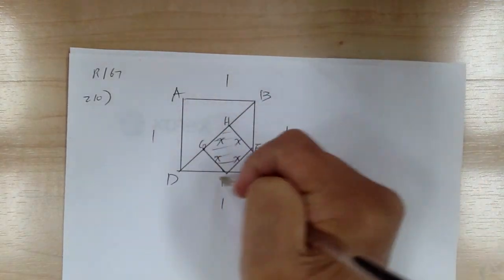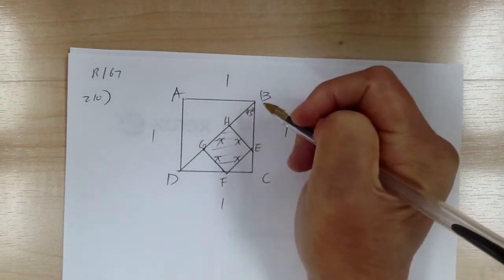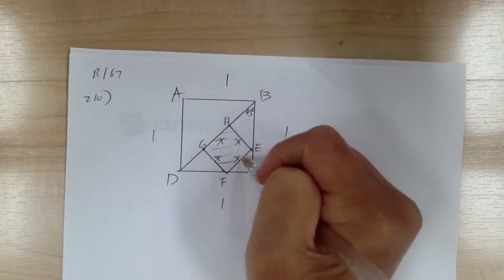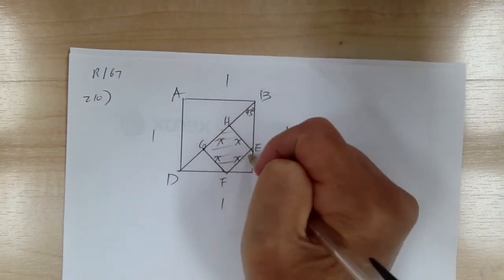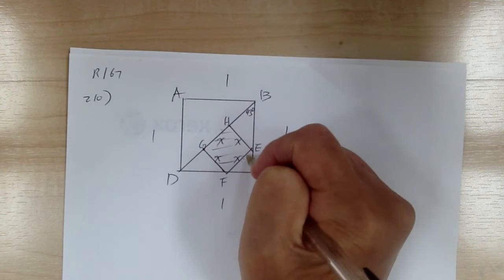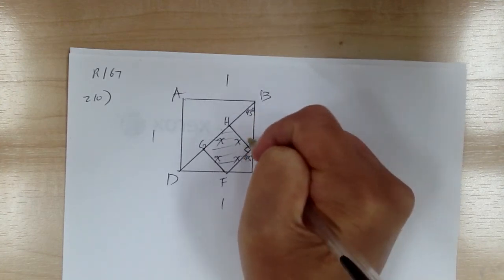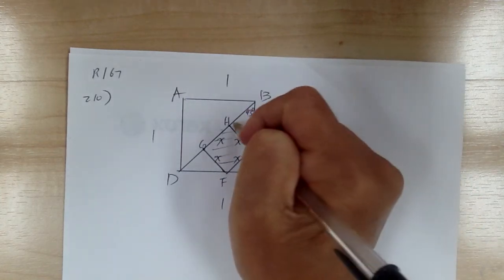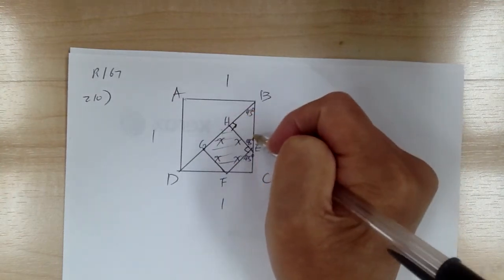Now this is a square, so when you cut a diagonal, this would be 45 degrees. Since this is a square, these two are parallel. If these two are parallel, then these would be corresponding angles. So this would be 45 degrees, and this is 90, so this is also 45 degrees. Okay, and this is the right angle. So now you have 45-45-90 triangles.